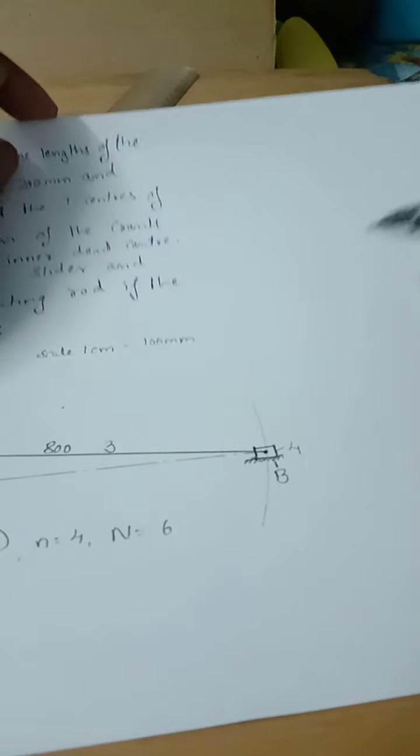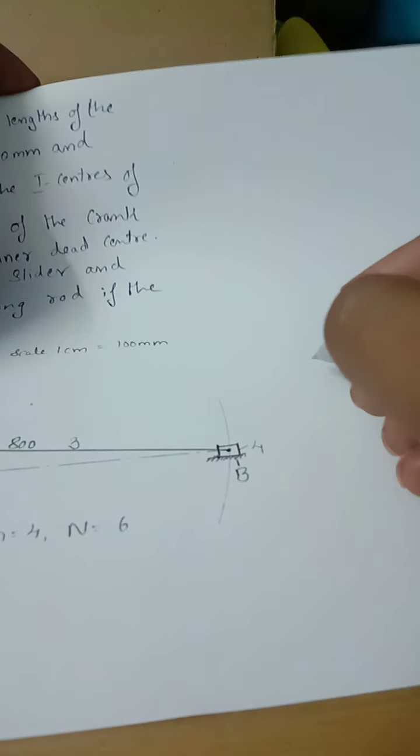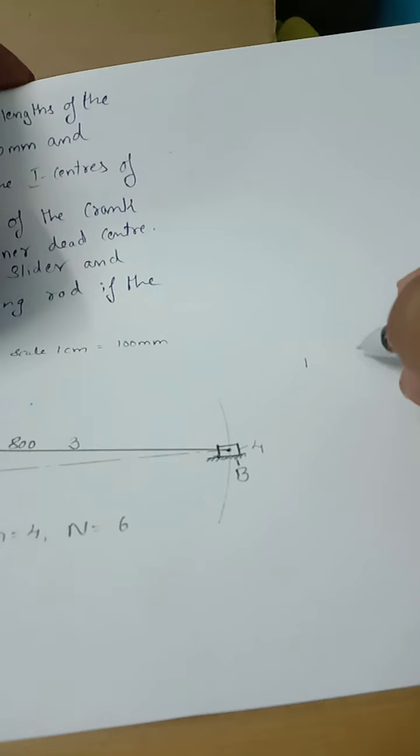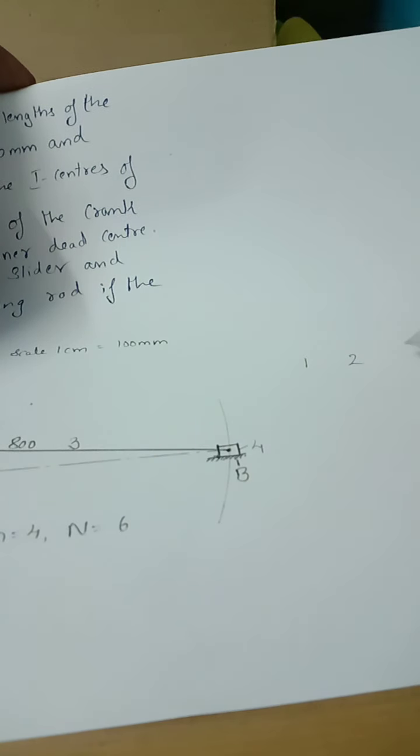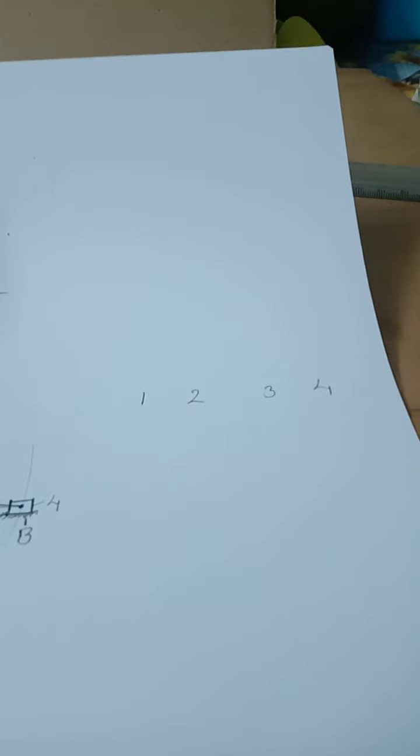So now to locate the instantaneous centers, what is the procedure that we are following? We will write the number of links 1, 2, 3 and 4. 4 links are available.